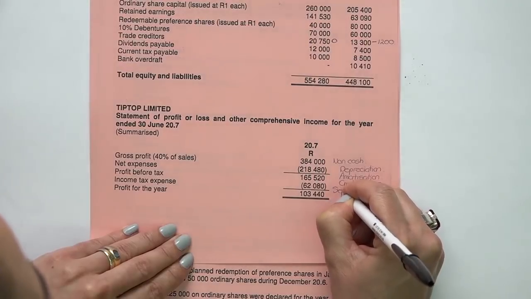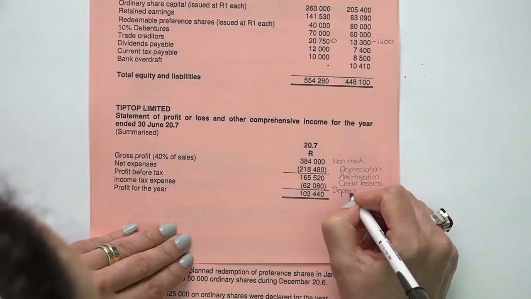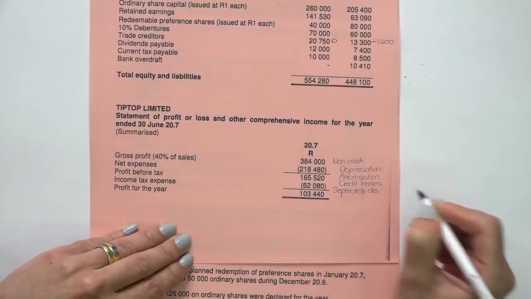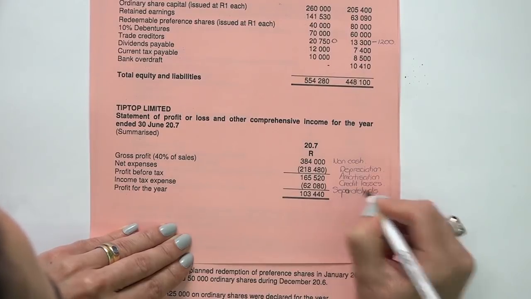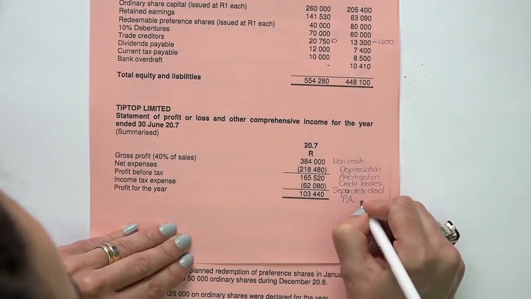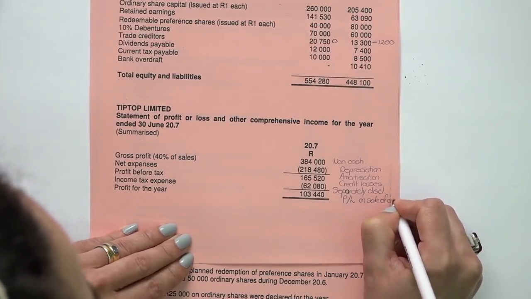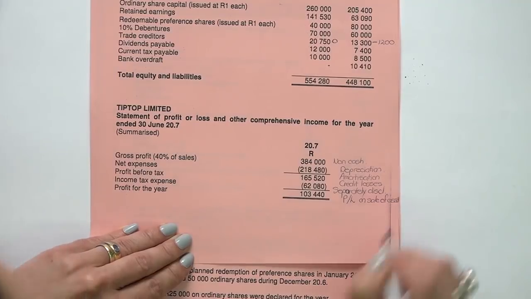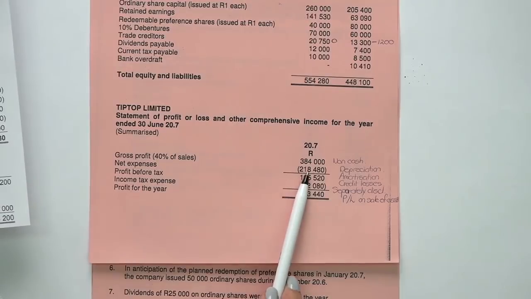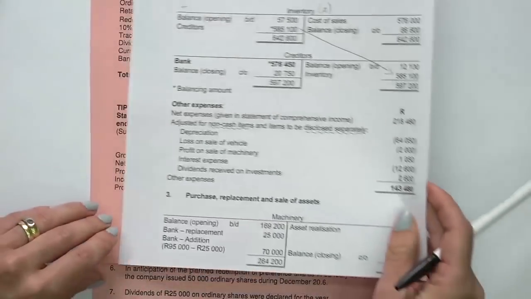So part of the separately disclosable items can be a profit or loss on sale of assets. Okay, so we're starting off with this amount, but there's quite a number of adjustments that we need to make.